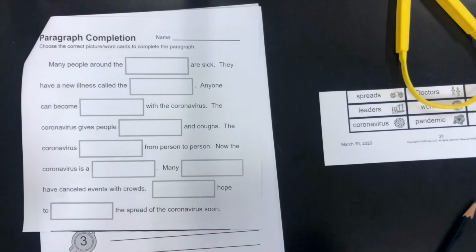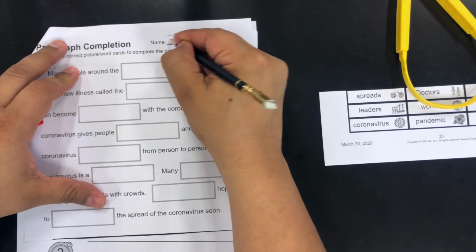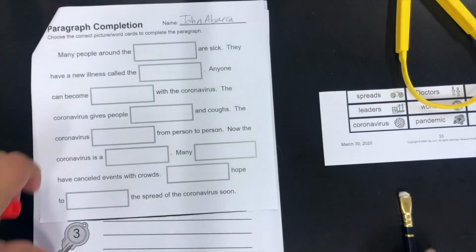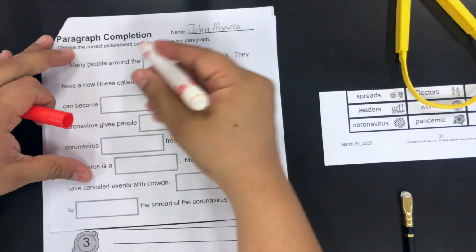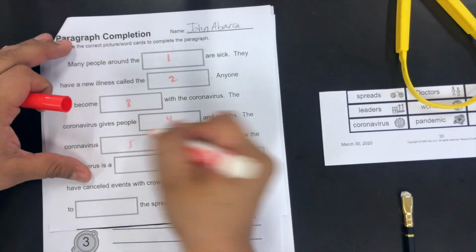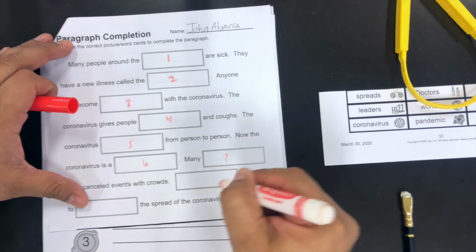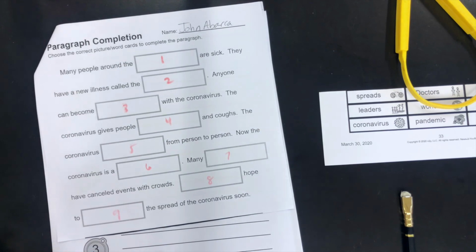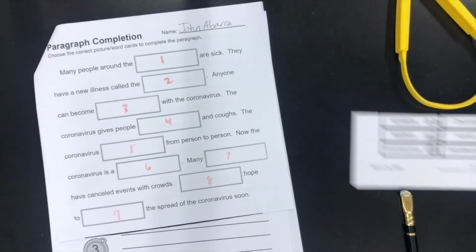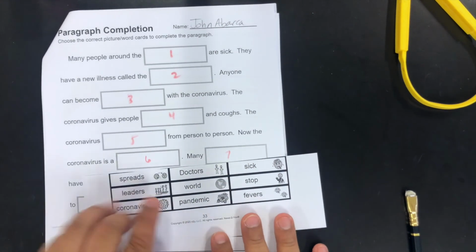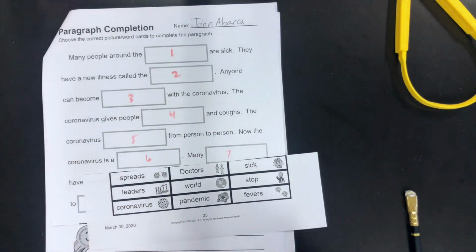Okay. First things first, our name at the very top. I'm going to take my marker or crayon, and I'm just going to number these off. 2, 3, 4, 5, 6, 7, 8, 9. I'll put it off to the side. Okay. And so we're going to read it. We'll look at the words here, and then we'll put numbers on these so we know where they go.